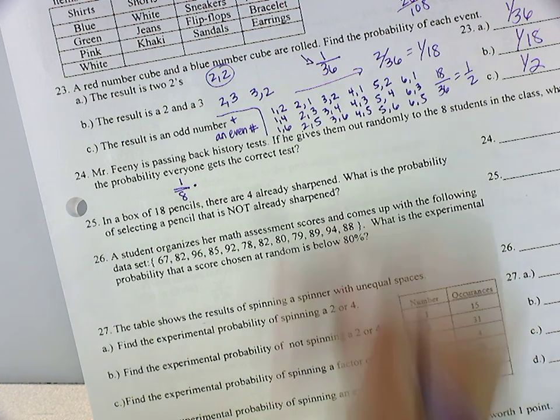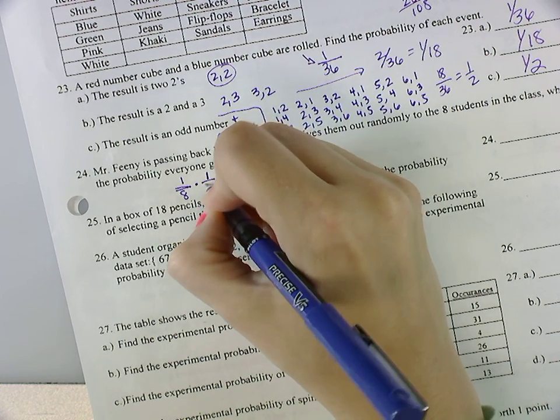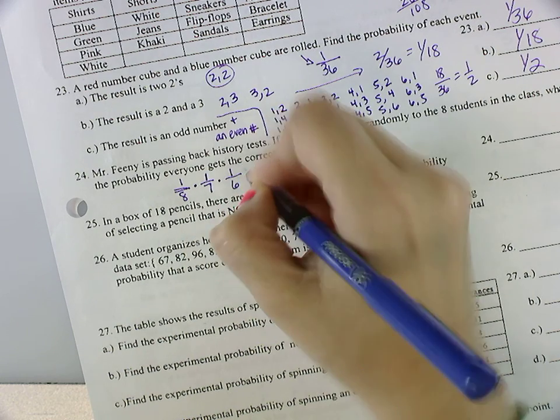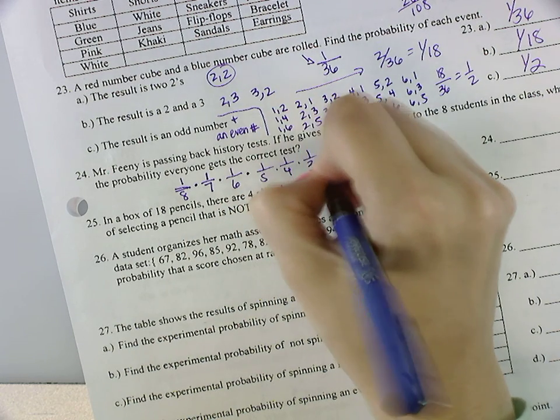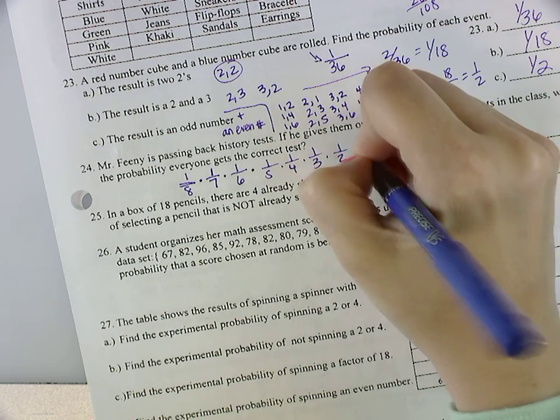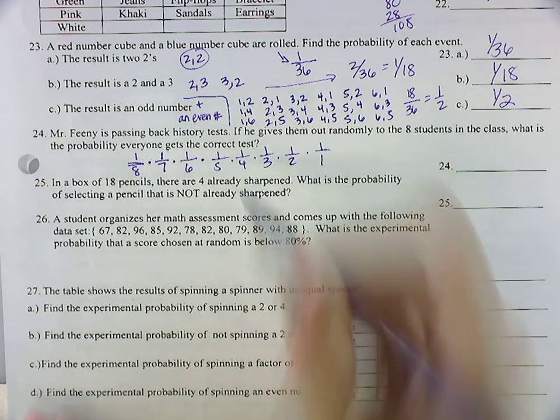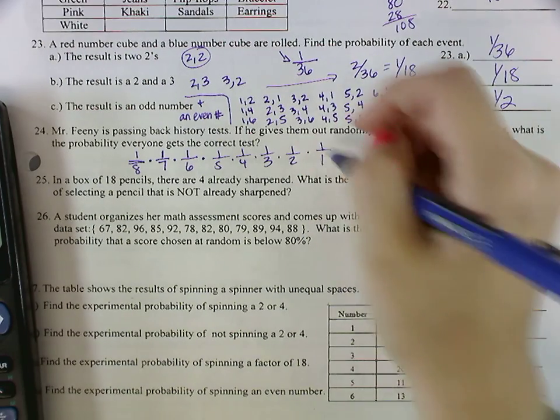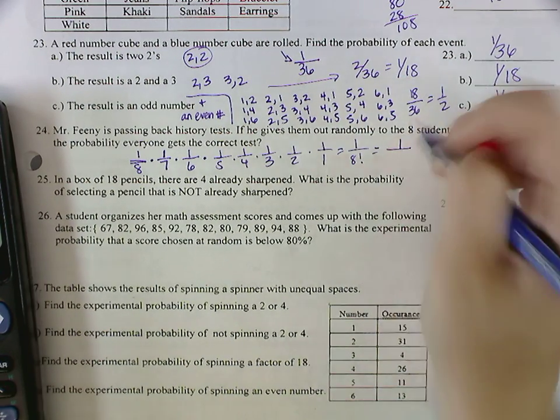The next person, now that he's already passed one back, he has 1 chance out of 7 to get the correct one, then 1 out of 6, then 1 out of 5, 1 out of 4, 1 out of 3, 1 out of 2, 1 out of 1, which really, look at the bottom. It's 8 times 7 times 6 times 5 times 4 times 3 times 2 times 1, which is really 1 over 8 factorial. Okay, so let's do 8 factorial.